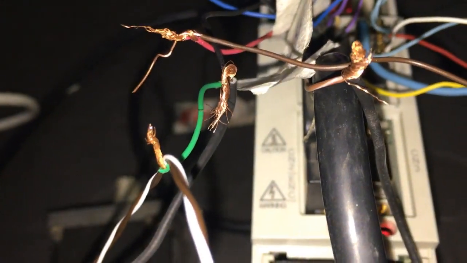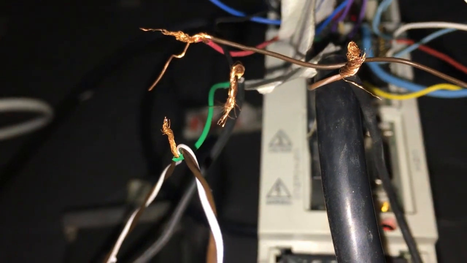Okay, now this is the encoder wire of the motor. Okay, this is coming from the motor and going to port number CN2. Okay, this is our power supply of this servo drive, and this is the output wire of the servo drive and the input of the servo motor.